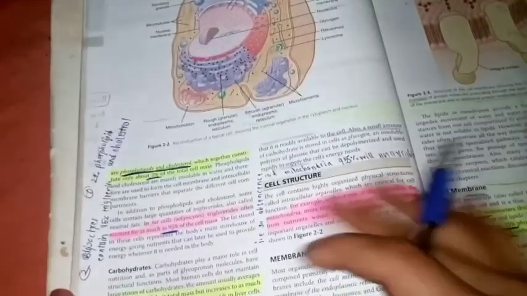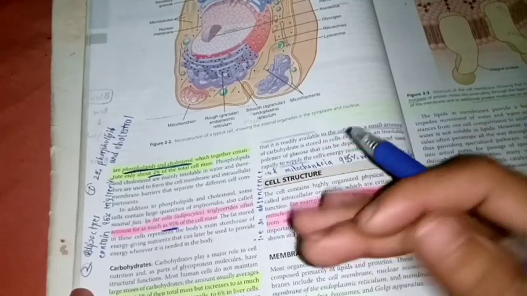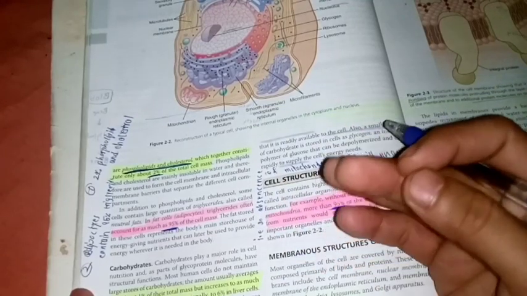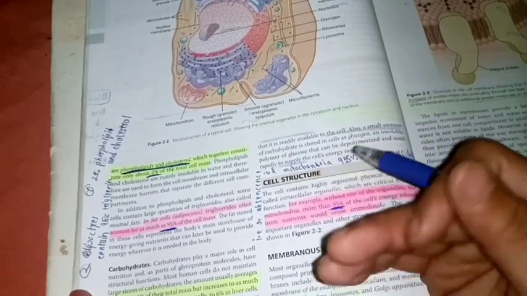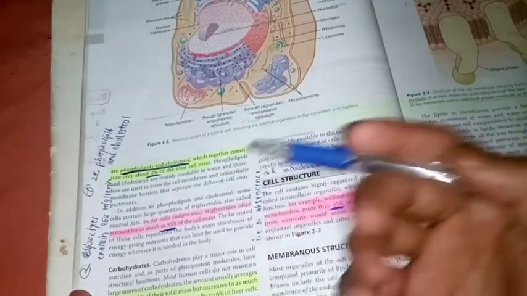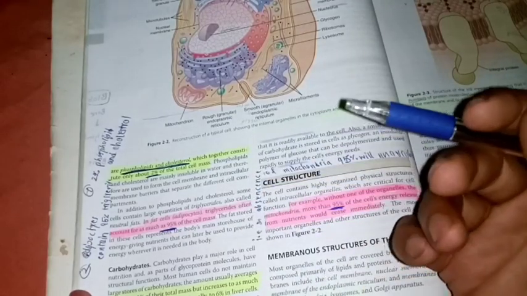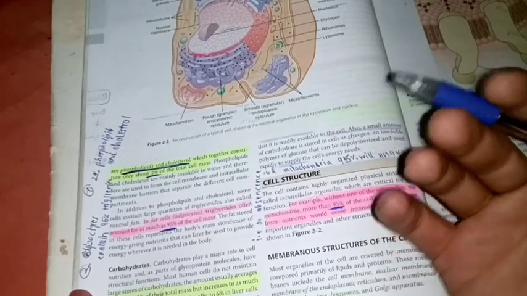So phospholipid acts as a barrier. Cholesterol acts as a permeability controller. It controls whether the cell membrane or the particular membrane will be permeable or impermeable to the substances. And sphingolipids are necessary for the protection of the cells from environmental harmful factors.